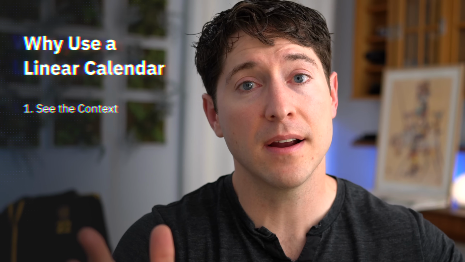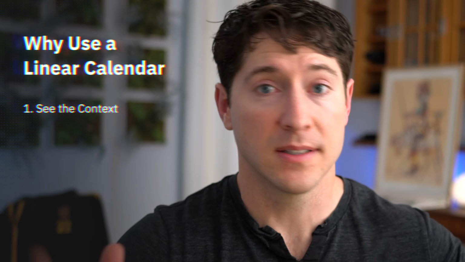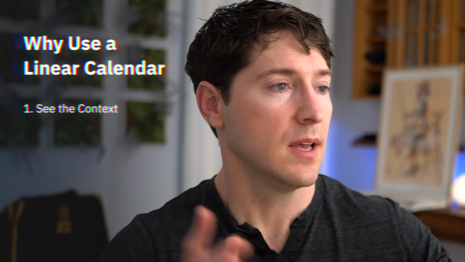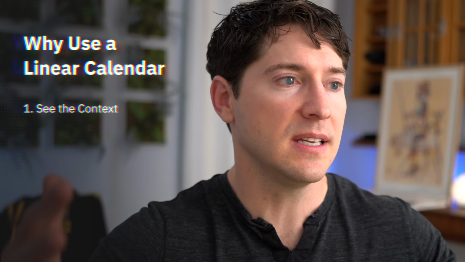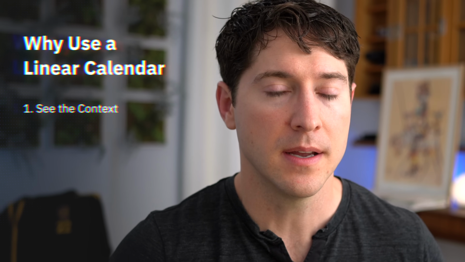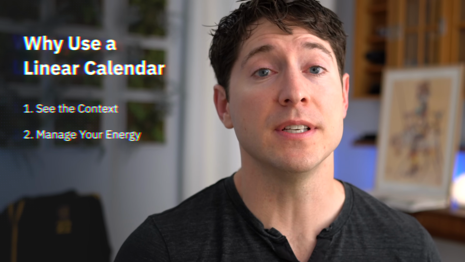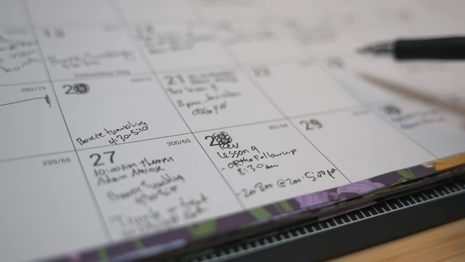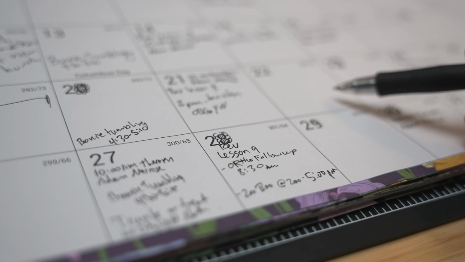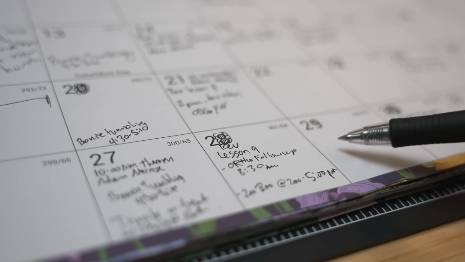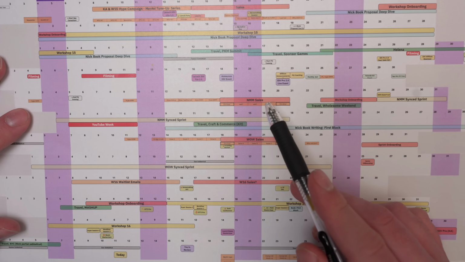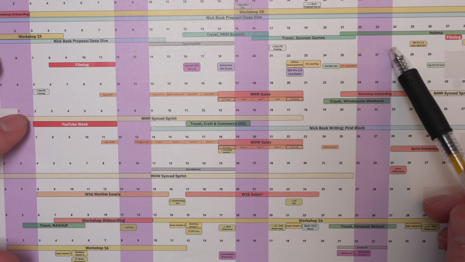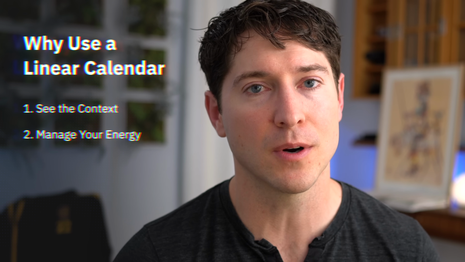When you can see your entire year at a glance, something shifts in your brain. Instead of just seeing what you can fit in, you start to see the overall flow for the entire year. Number 2, you manage energy way better. Instead of accidentally booking 3 major commitments in the same month and then burning out, I've never done that, you can see the clusters forming and then make better decisions around your bandwidth. This has been invaluable for our team.